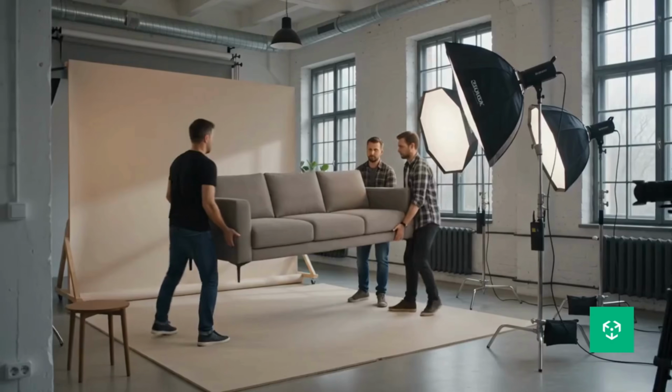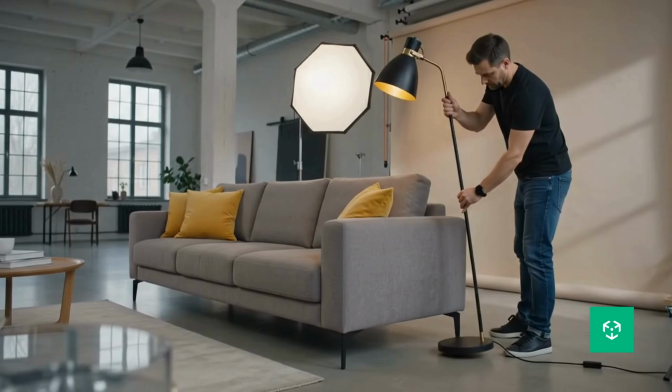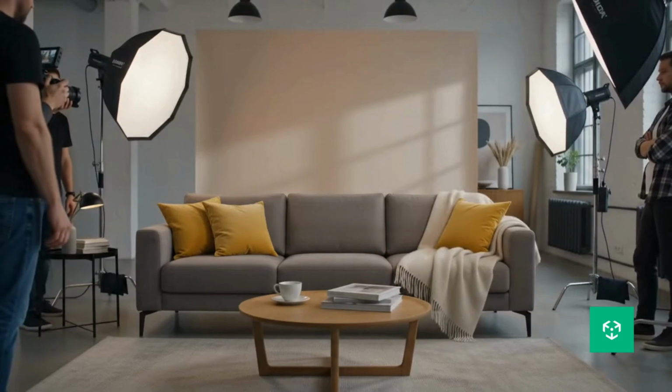That's exactly the challenge furniture brands face every day. Creating visuals that truly sell takes time, budget, and coordination. How do you help customers understand the scale of a piece of furniture? How do you show the same product in different interiors and styles? And how do you create the right assets for every sales and marketing channel without multiplying production costs?